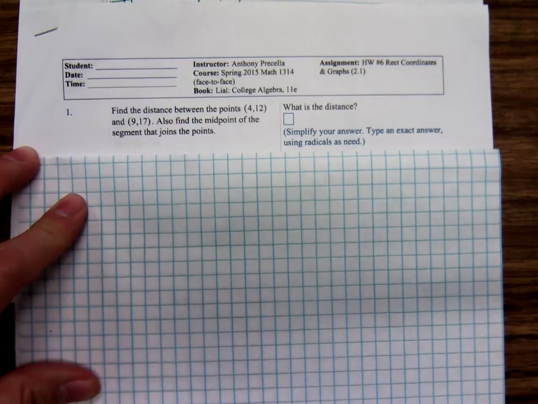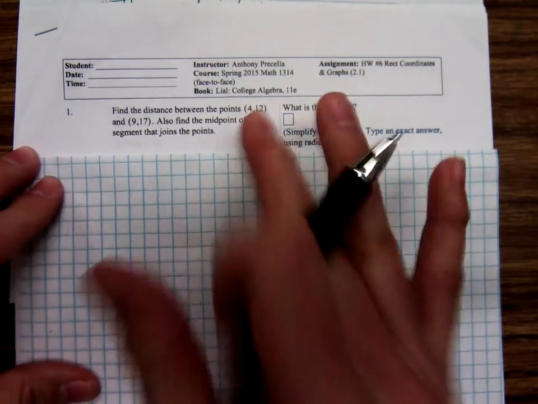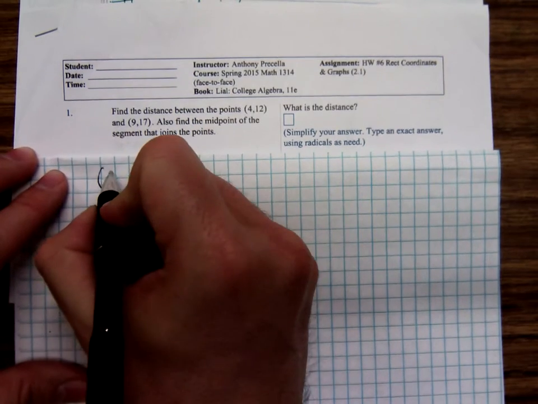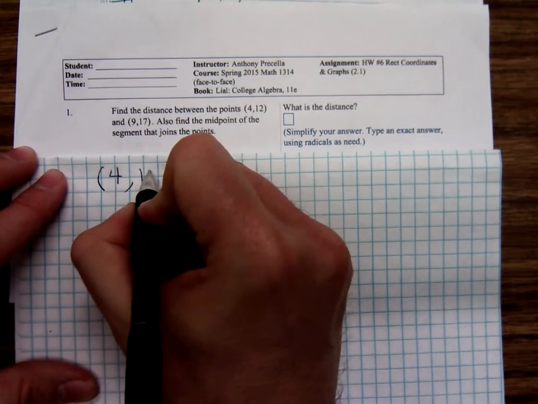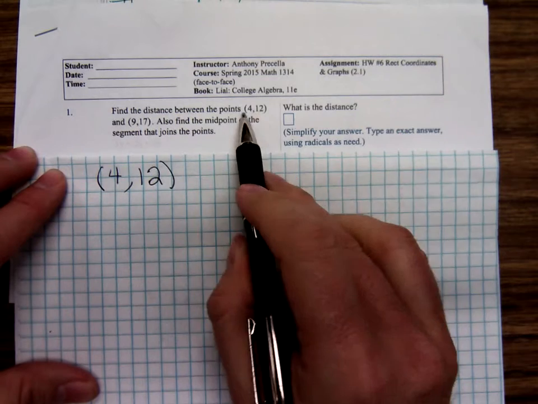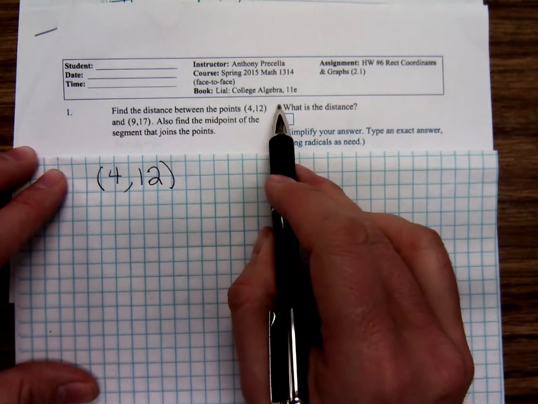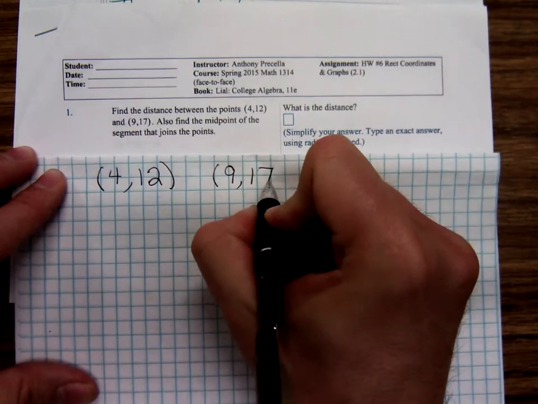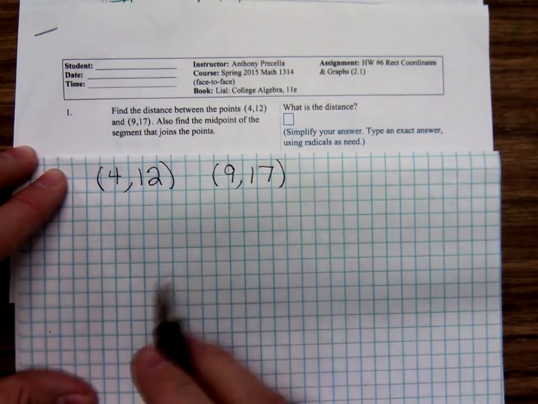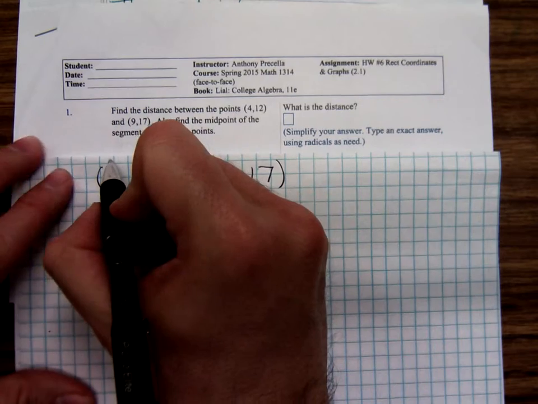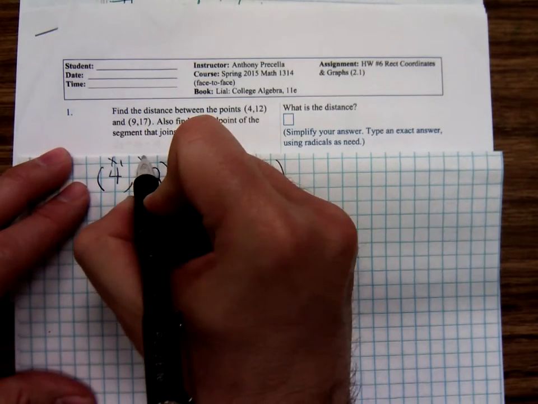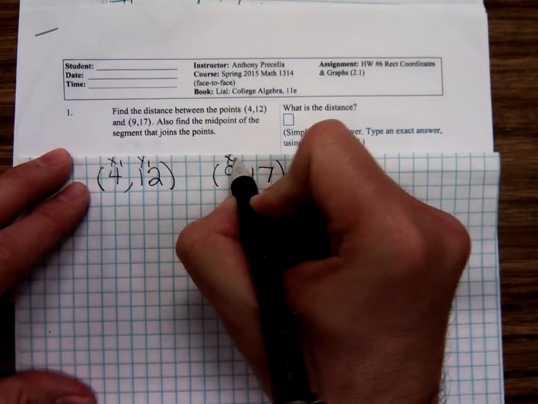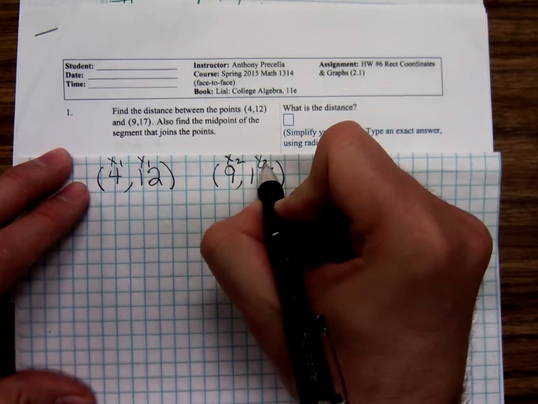So the 2 points are 4, 12, that's my x1, y1, and 9, 17, there's my x2, y2. If you want to label them, first x, first y, second x, second y.